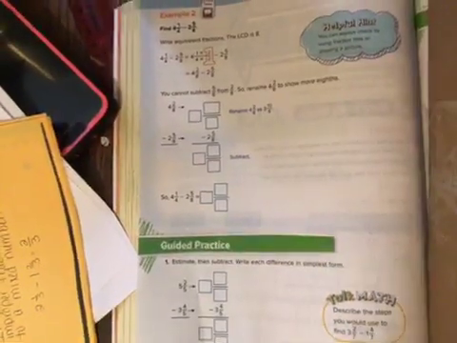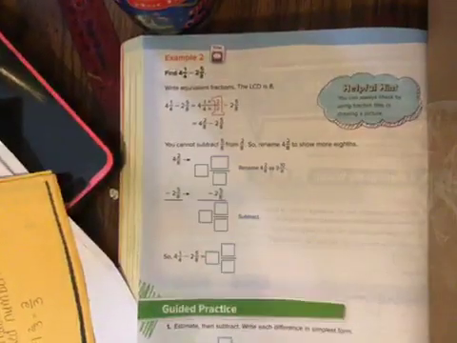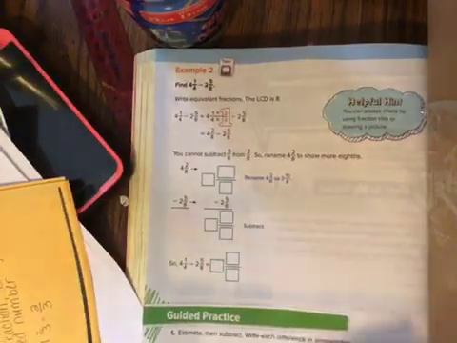This is really blurry for some reason. I don't know why. Let's see if we can get this a little more stable. There we go.